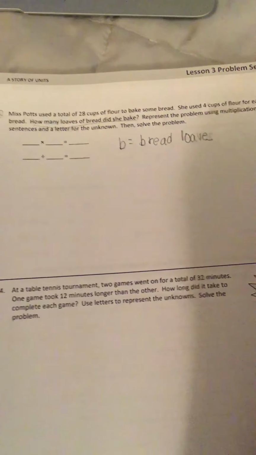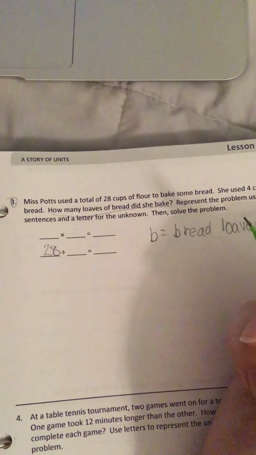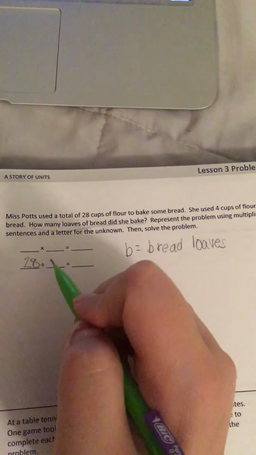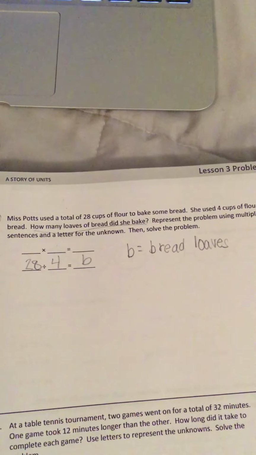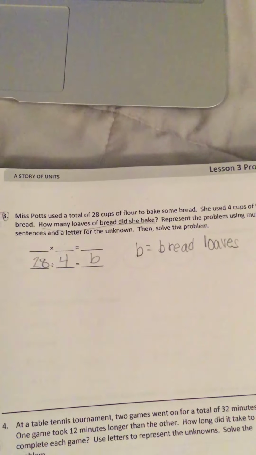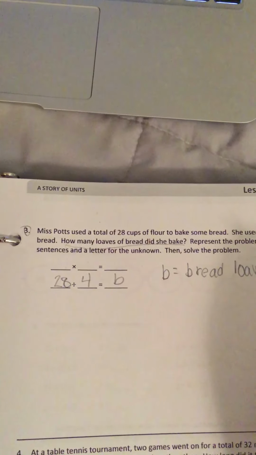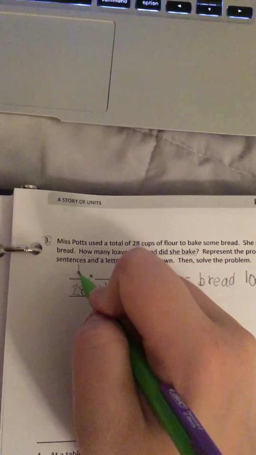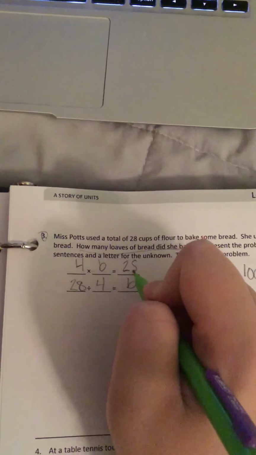So for me, I thought it was easier to start with division. So I started with, she used in total 28 cups of flour, and she uses 4 cups of flour for each loaf of bread. So 28 divided by 4 will give us how many loaves of bread she made. And then to switch that around for multiplication, excuse me, you would get 4 times B equals 28.